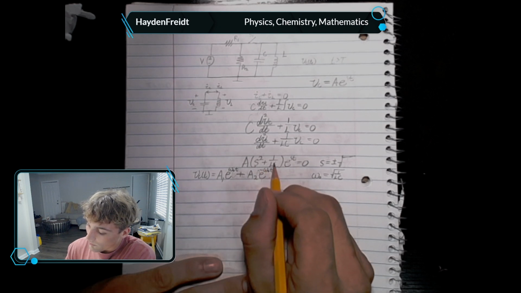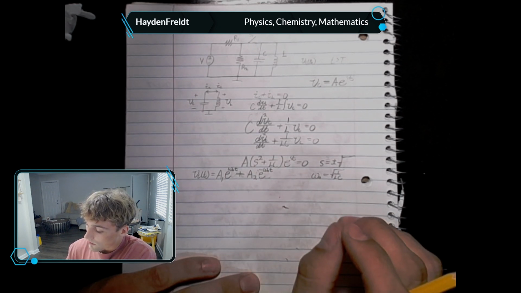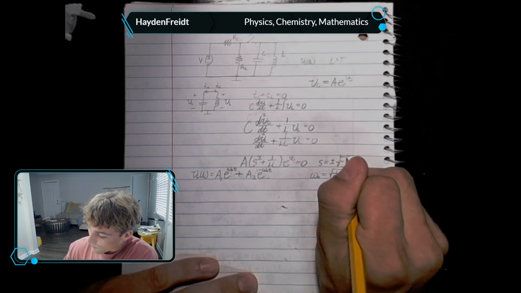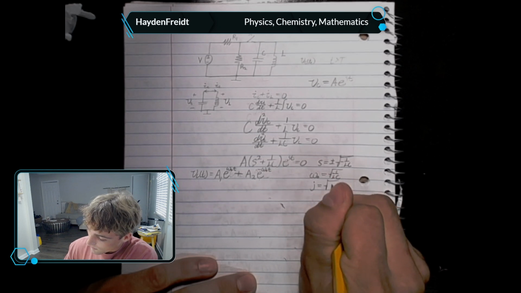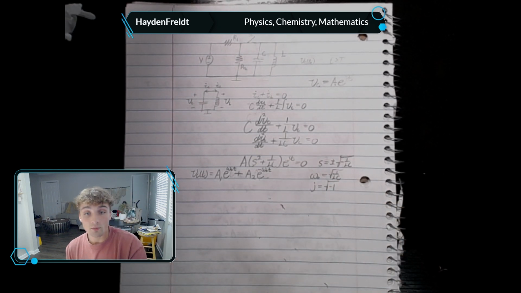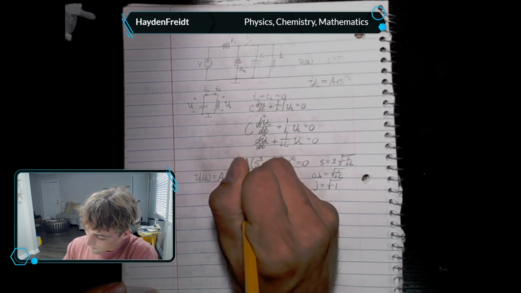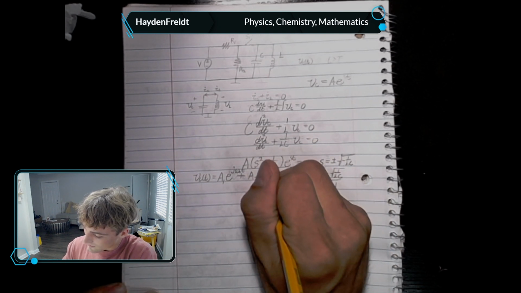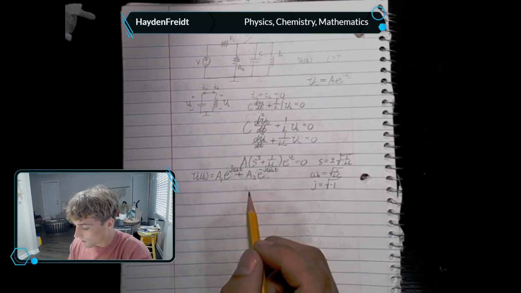Okay, so we have s squared plus 1 over LC. So we need s squared equals negative 1 over LC, so s is the square root of negative 1 over LC. And that's what j equals: j equals the square root of negative 1. That's an imaginary number. So that's j omega naught t, and then we're going to have negative j omega naught t. Okay, we're not quite there yet.